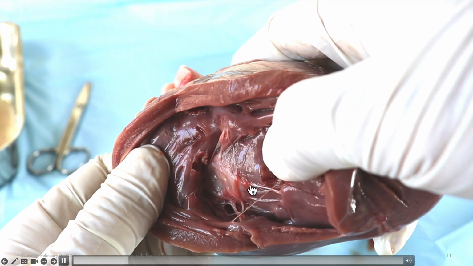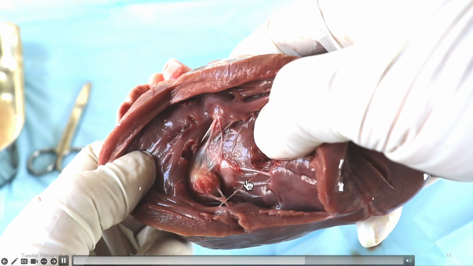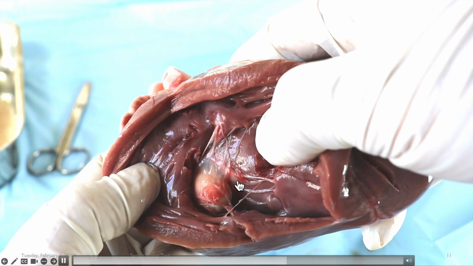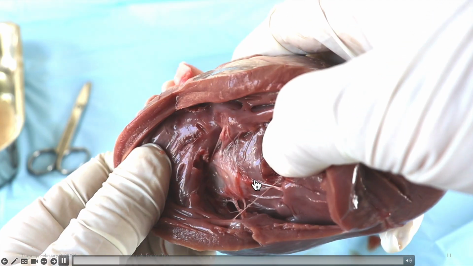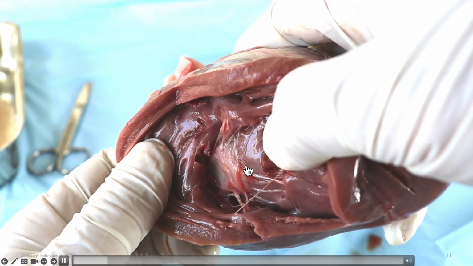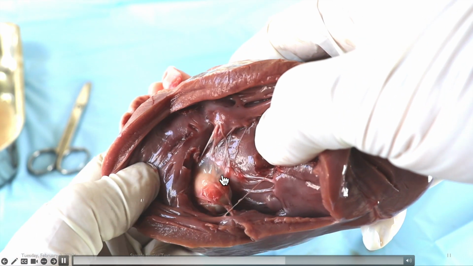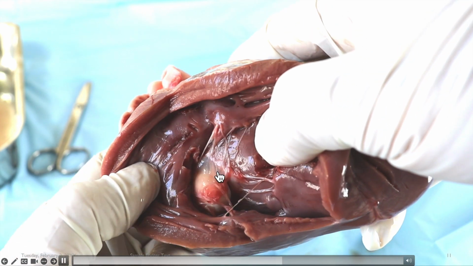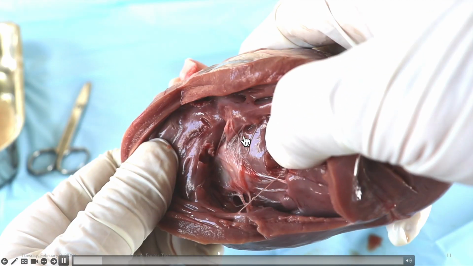Now during my dissection, I saw that, as compared to the left side, the right-sided valve is very, very thin. The chordae are fewer in number and they are small. This is the anterior leaflet. You can see how thin it is; you could even see my finger across this valve.